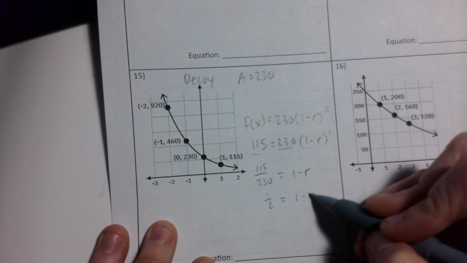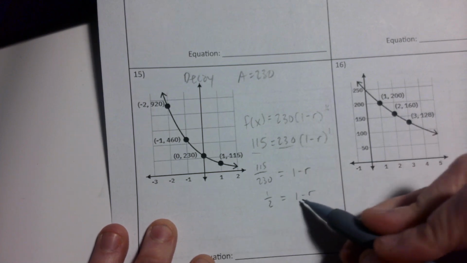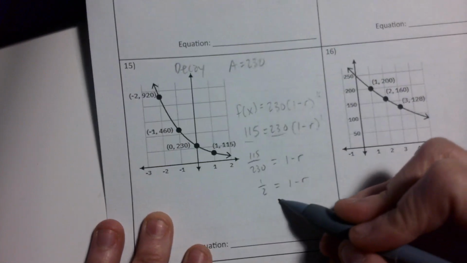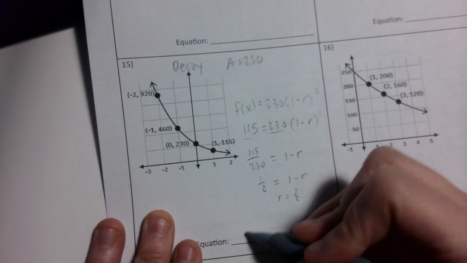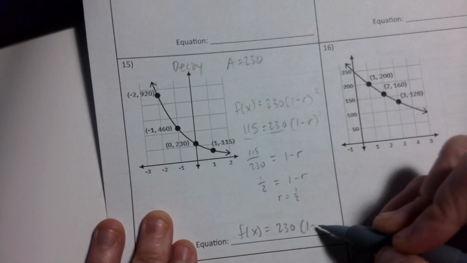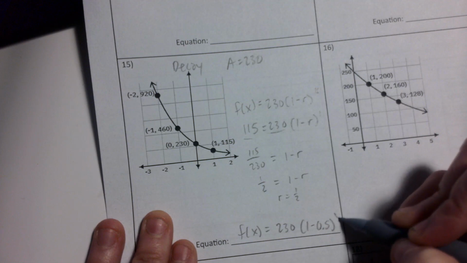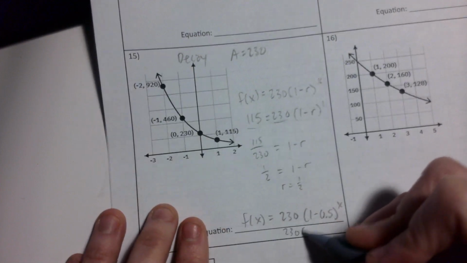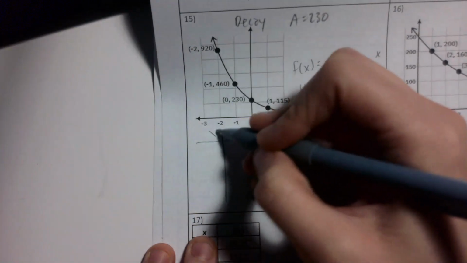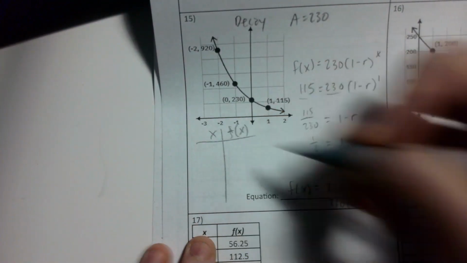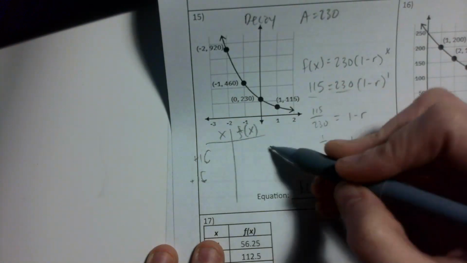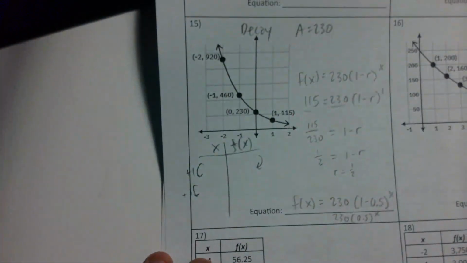This is the same as 1/2. 1/2 equals 1 minus r. So 1 minus what equals 1/2? 1 minus 1/2 equals 1/2. So r equals 1/2. So we have f of x equals 230(1 minus 0.5) to the x, or 230(0.5) to the x, right? And we could also look at the x, f of x chart, and we would see this would be +1, +1, and then this would be decreasing by a certain amount.